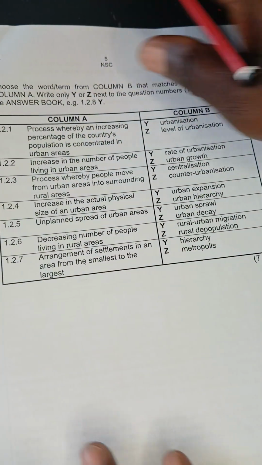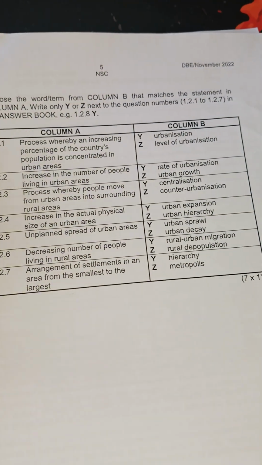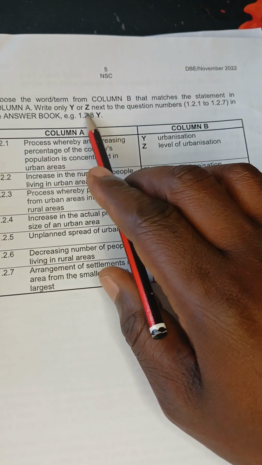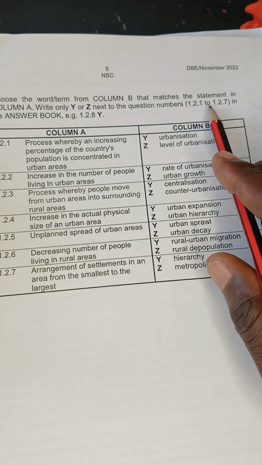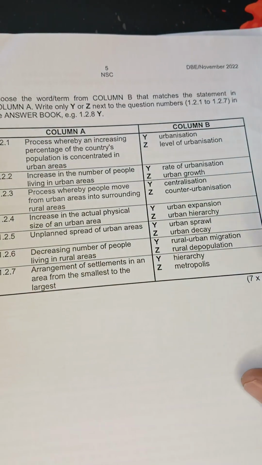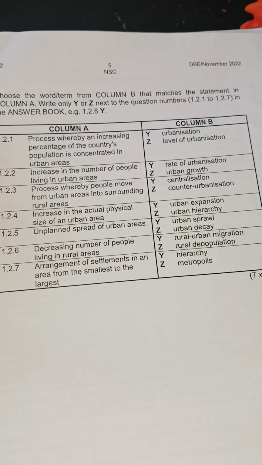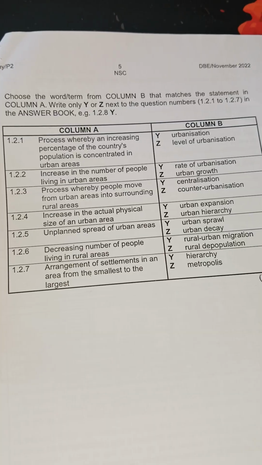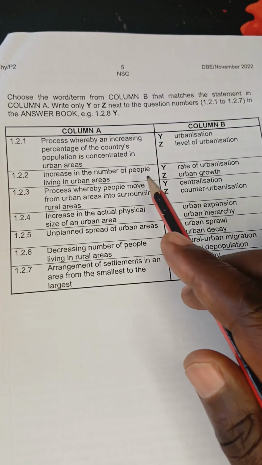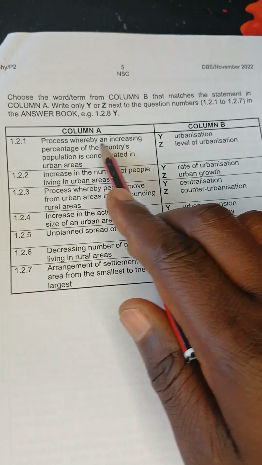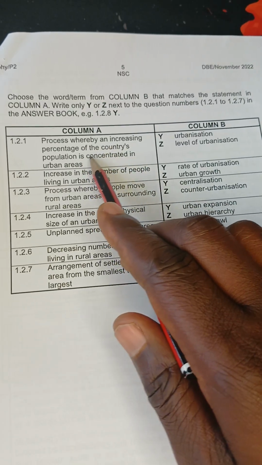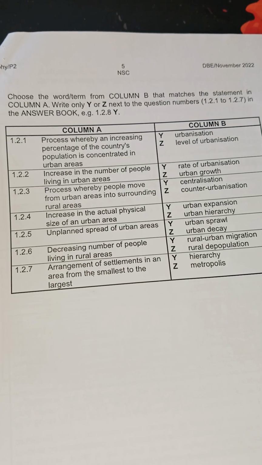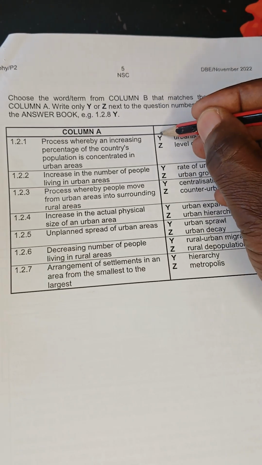Then we have here, choose the correct word or term in column B that matches the statement in column A. Write only X, Y, or Z next to the question numbers 1.2.1 to 1.2.8 in the answer book. It is very important for you to read the question and also read to understand. The first question there is the process whereby the increasing percentage of the country's population is concentrated in the urban areas. Obviously, this is when we talk about urbanization.